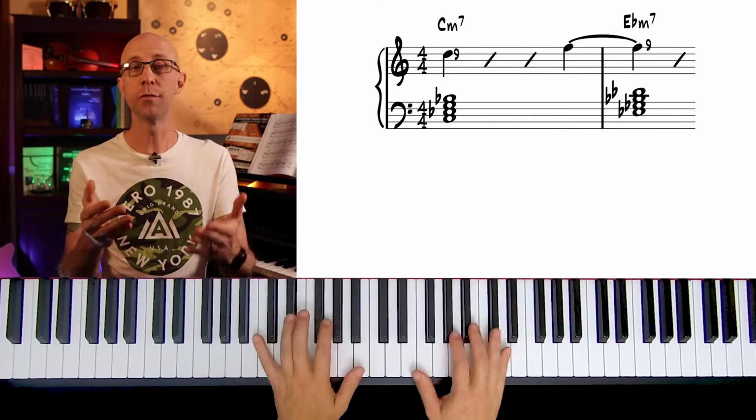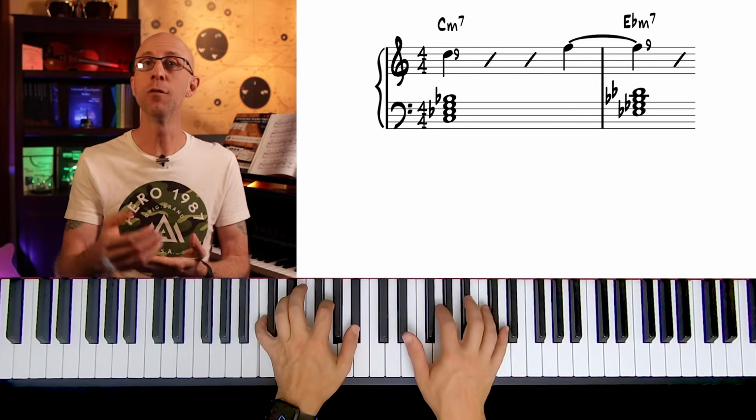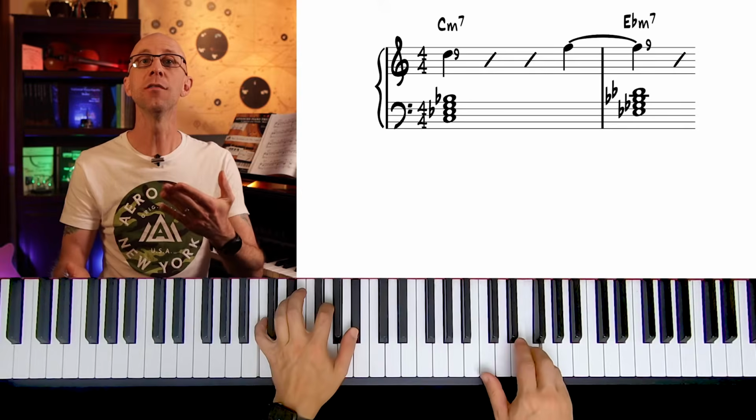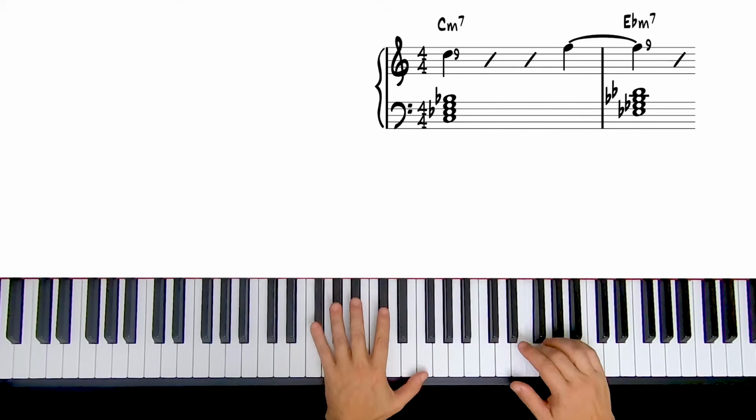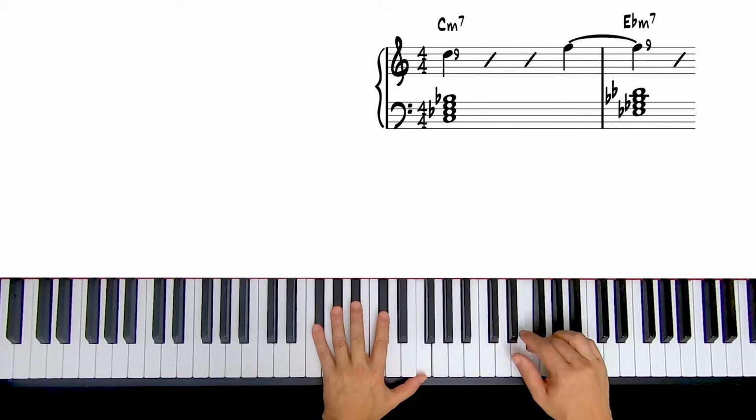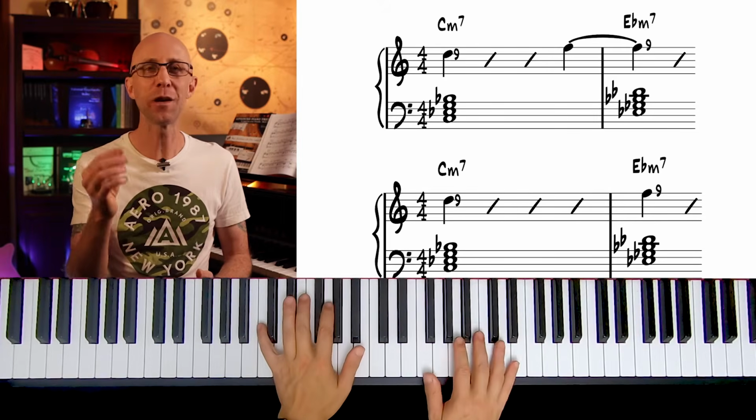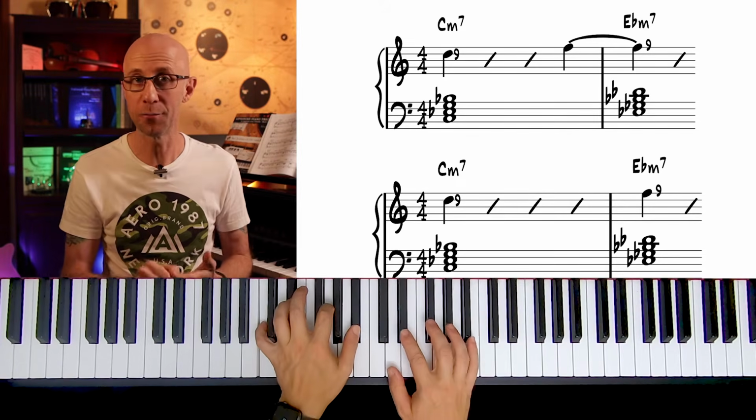And the same holds for tensions. I can play F over the C minor and then change to F over E flat minor 7. Or I can play the F right when I switch to the E flat minor 7.